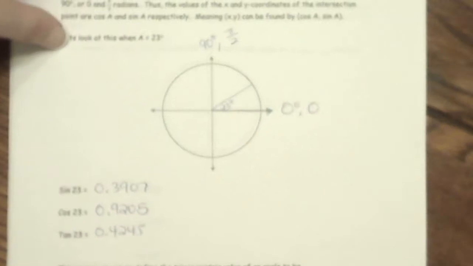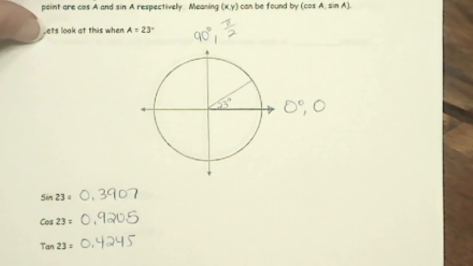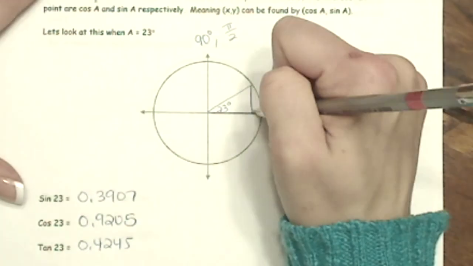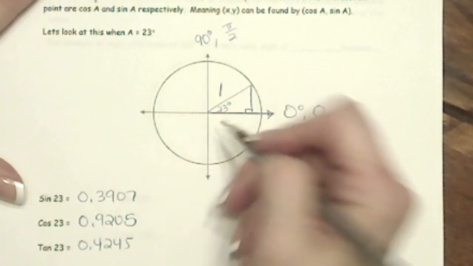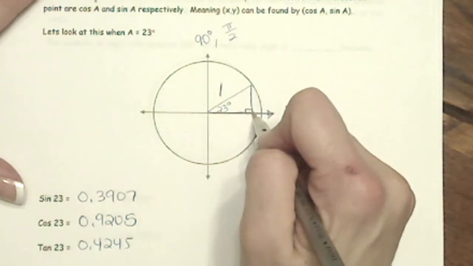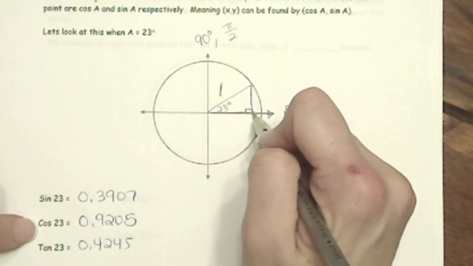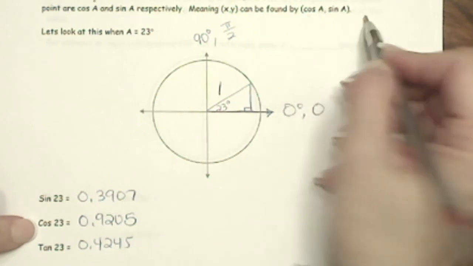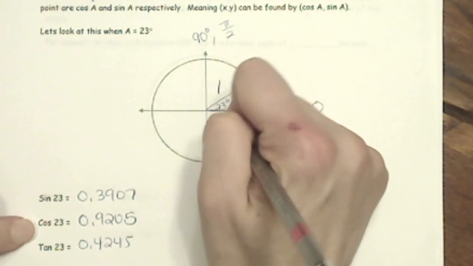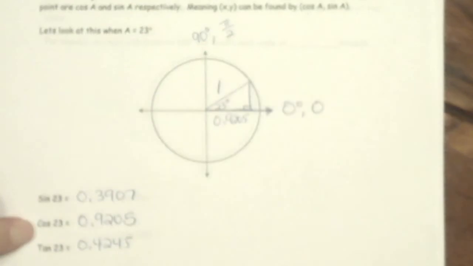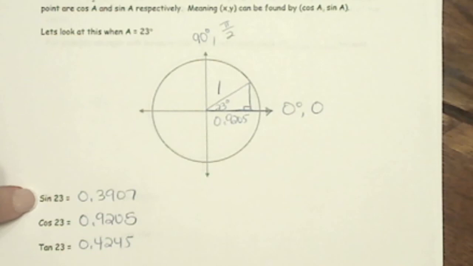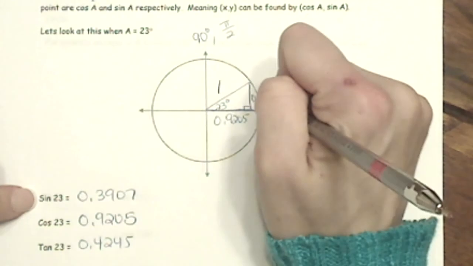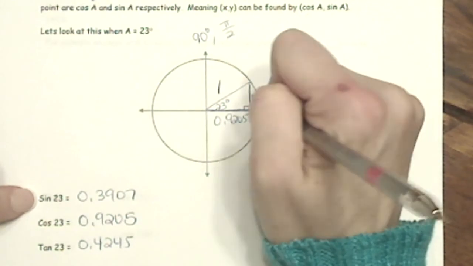So what that means is if I'm looking at my 23-degree angle and I drop my altitude, working on a unit circle, the distance going across is 0.9205, or cosine, because it's cosine A, sine A. And the y coordinate is the sine of 23, which is 0.3907.